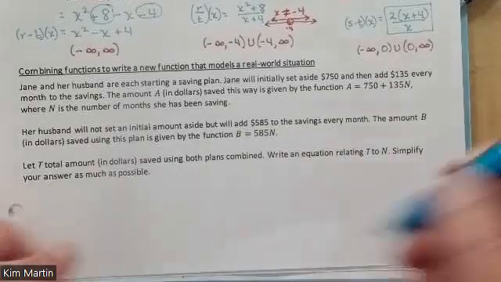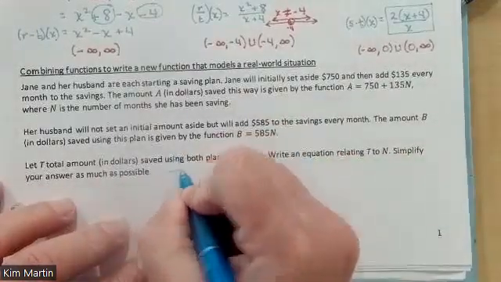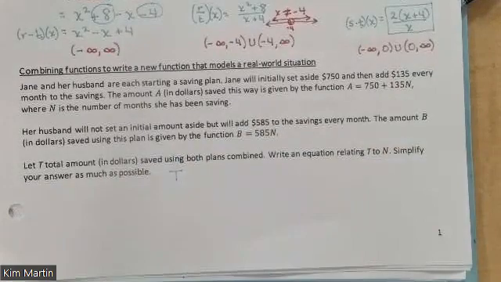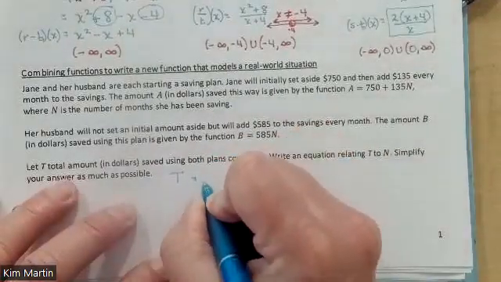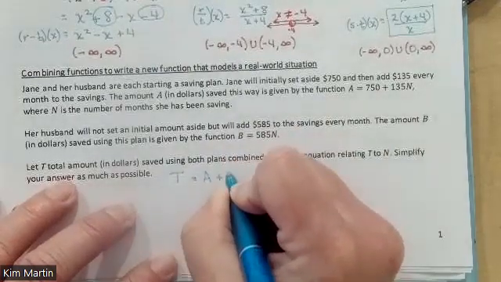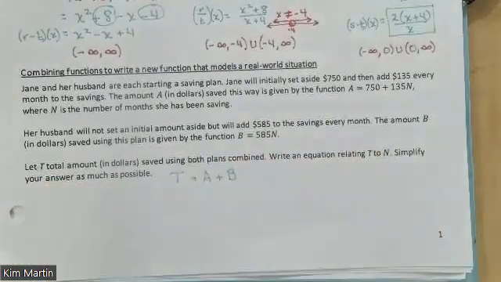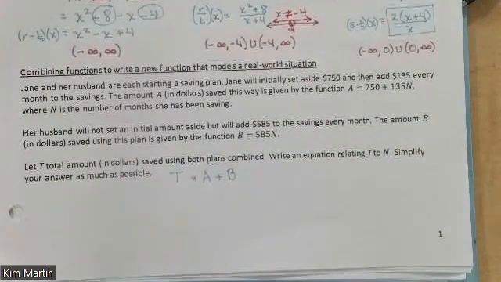So what this is saying is we're going to take both their money and add them together, right? So we're going to take our total. We're going to take Jane's and add it to her husband's money. So it's the A function plus the B function.